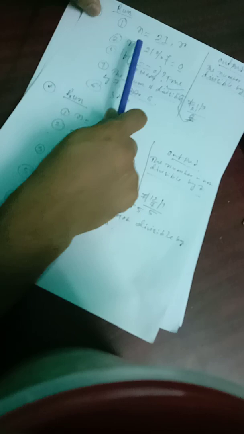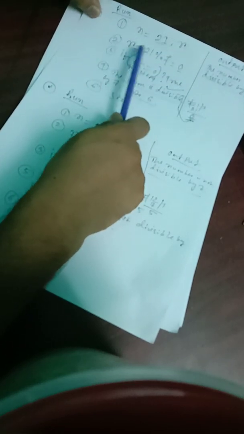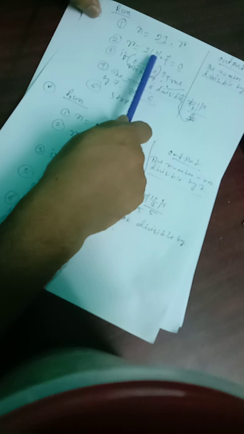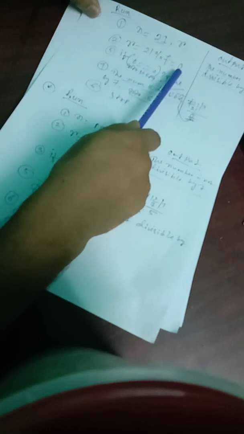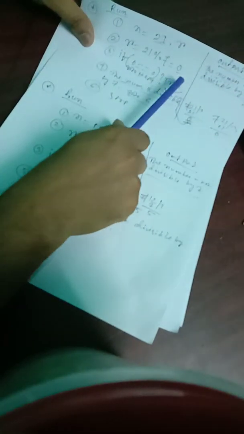Okay, now the example. First n equals 21. R equals 21 modulo 7, that means 0. Why? 7 threes are 21, so you will get 0 as the remainder. So the remainder is 0.